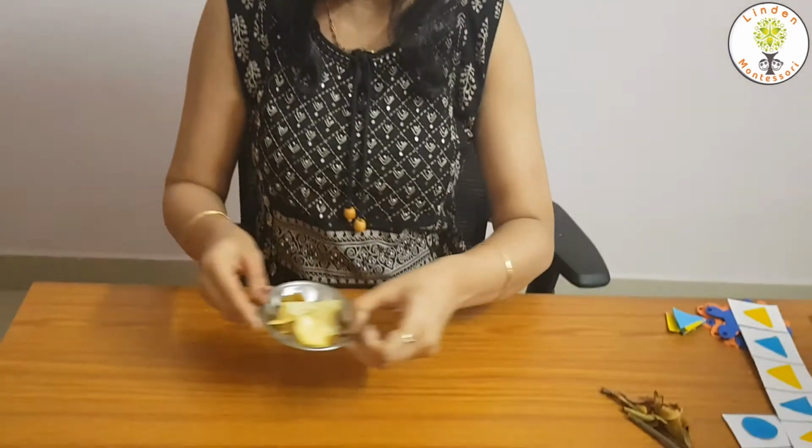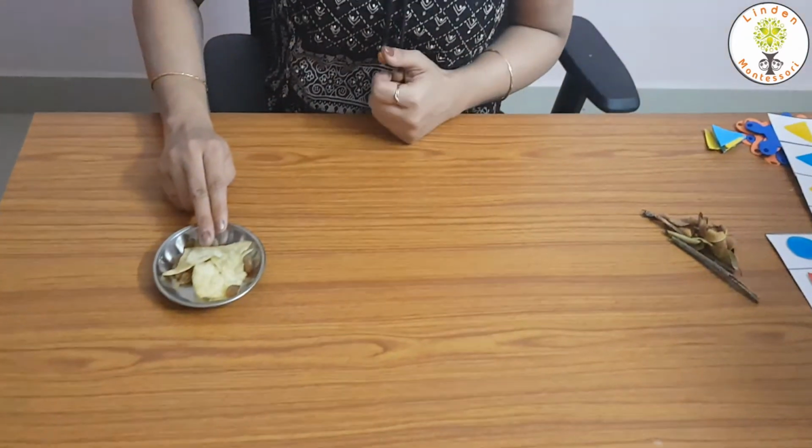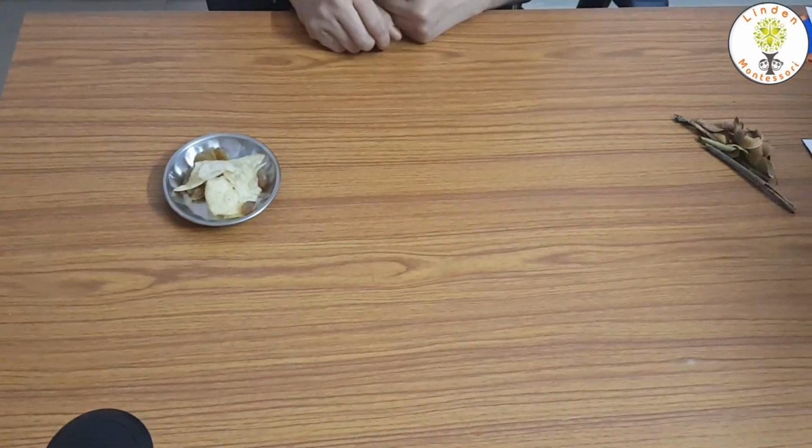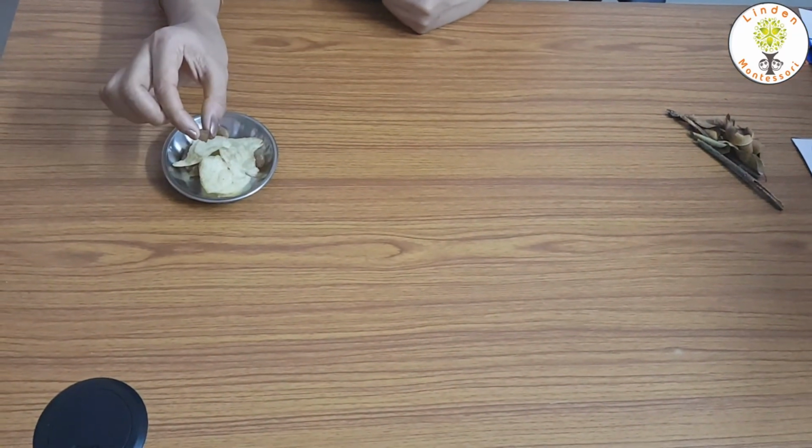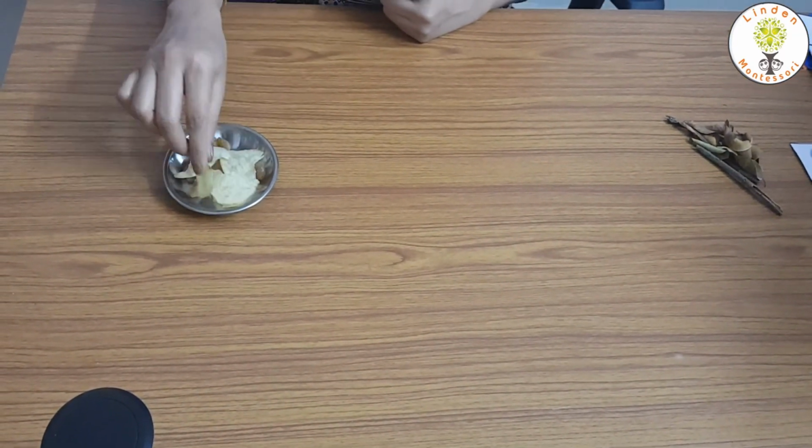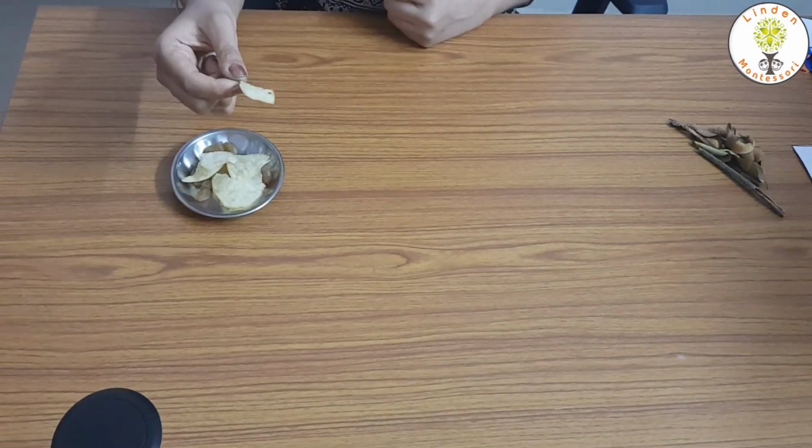So children, you can have fun during your snack time by creating your own pattern with food. Here I have some raisins and some potato chips. We know that raisins taste sweet and potato chips taste salty.